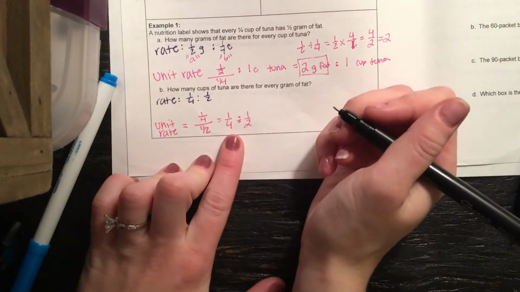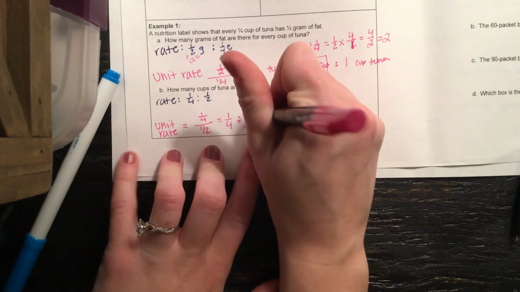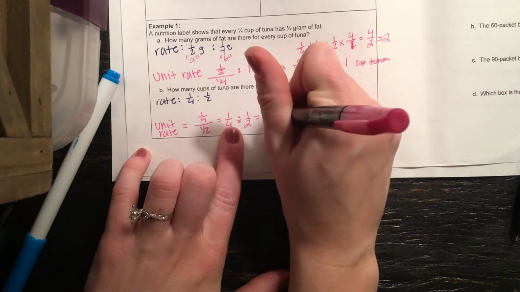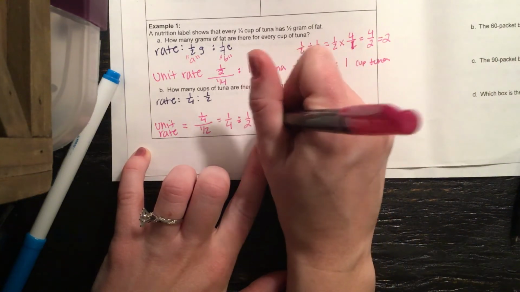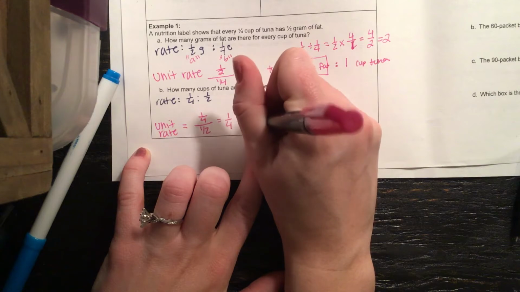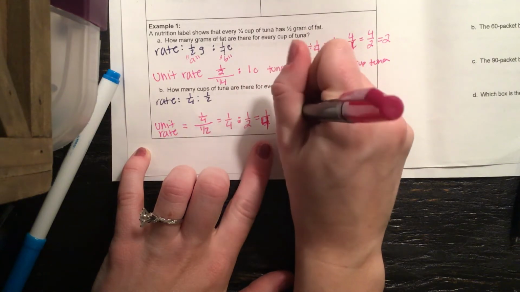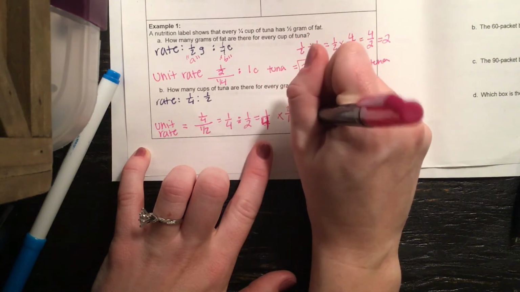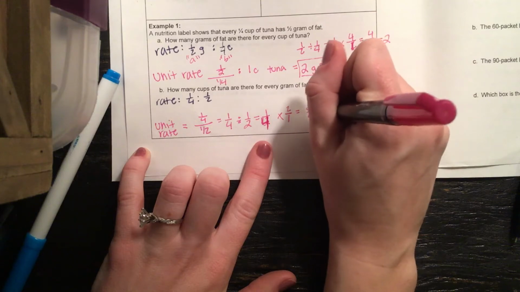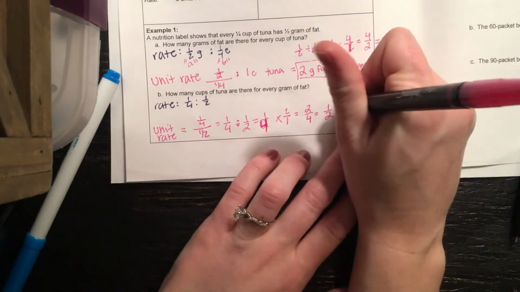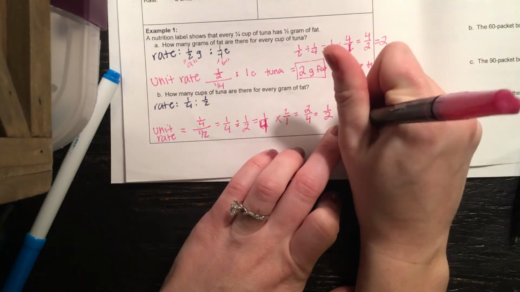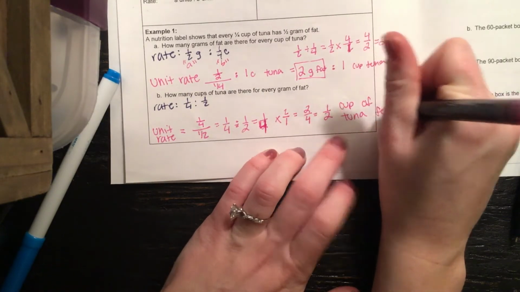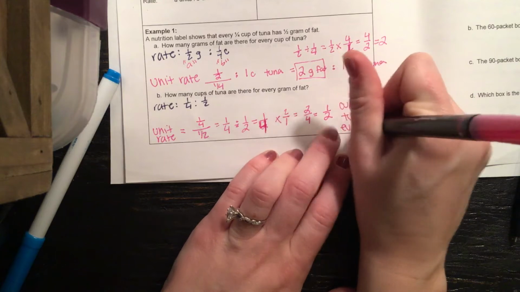I'm just going to write it this way. Remember that you keep the first fraction, switch division to multiplication, flip the second fraction. Oh, this is supposed to be 1/4. So then you get 2 over 4, which is equivalent to 1/2. So there's 1/2 cup of tuna for every gram of fat.